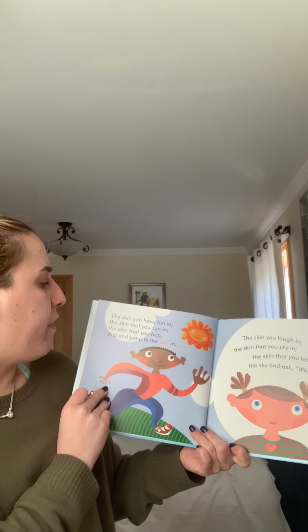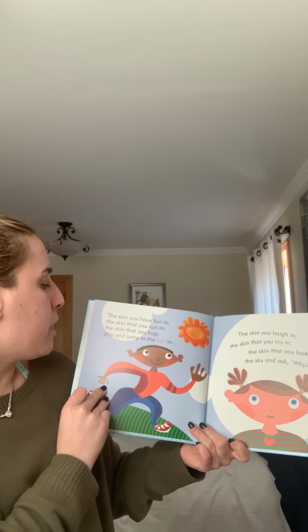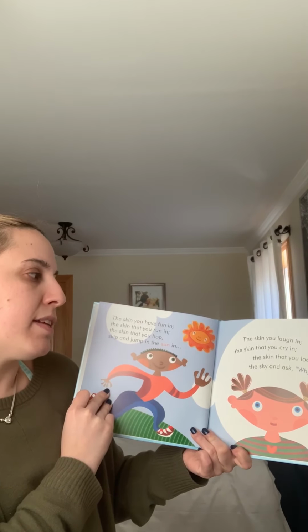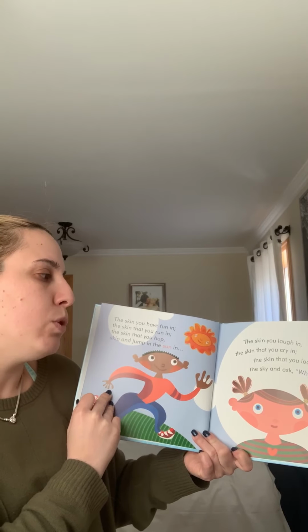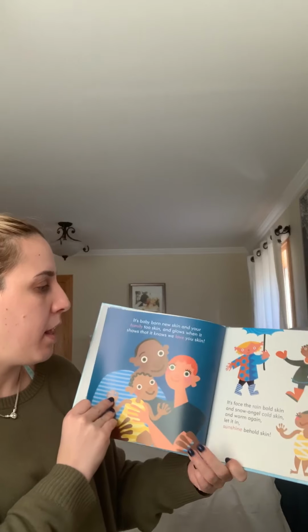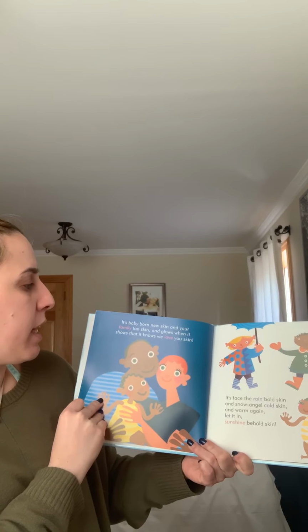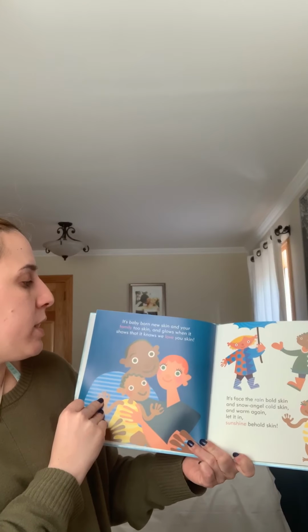The skin you have fun in, the skin that you run in, the skin that you hop, skip, and jump in the sun in, the skin that you laugh in, the skin that you cry in, the skin that you look to the sky and ask why in. It's baby born new skin and your family too skin, and glows when it shows that it knows we love you skin.